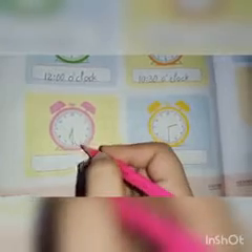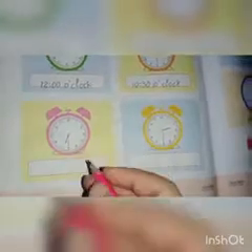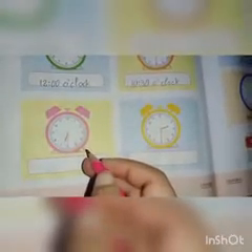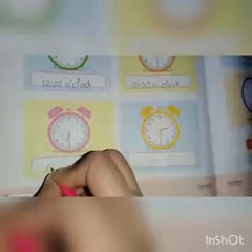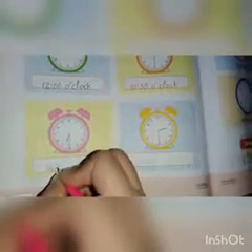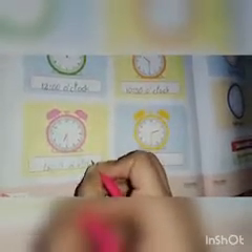So we can say that the time is 6:30, 30 minutes past 6, 6:30 o'clock, and we are going to write 6:30 o'clock in the box. 6:30 o'clock. C-L-O-C-K. Clock. 6:30 o'clock. Go for the next one.